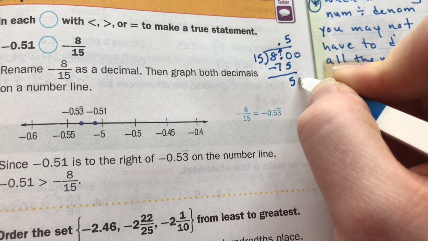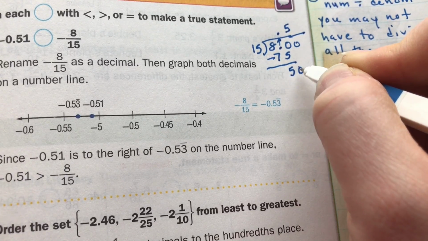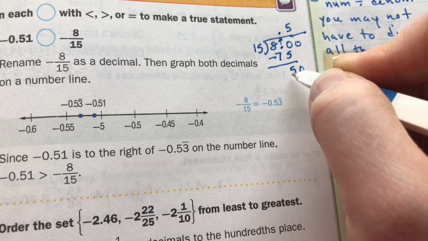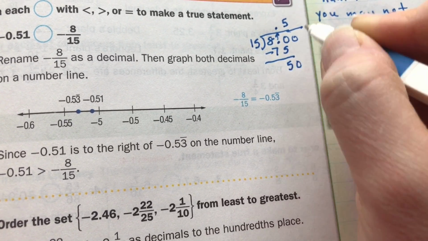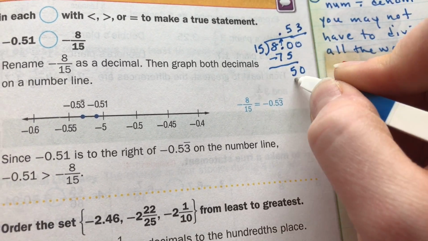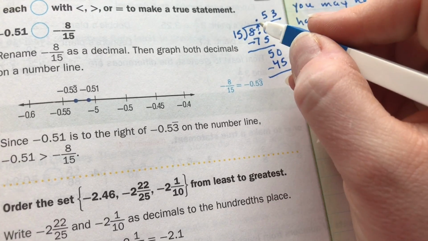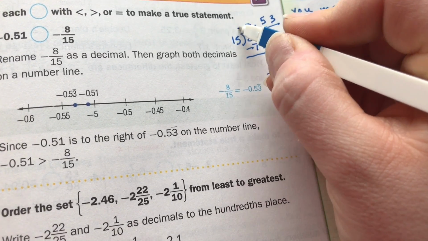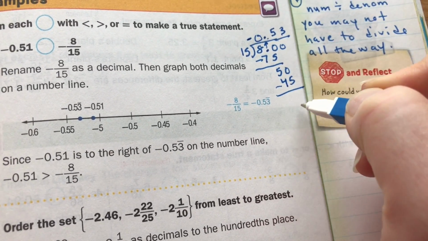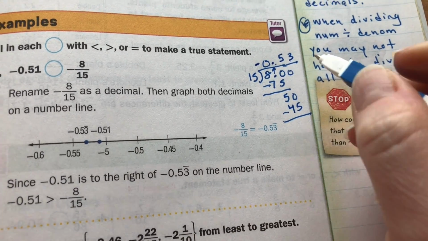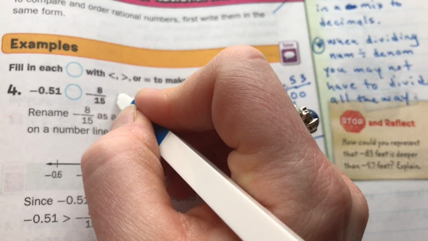And I'm going to annex and bring down another 0. So 2 15s is 30. 3 15s would be 45. And see, look, we have 0.53, and remember this is negative 0.53. I don't really have to keep going all the way because now I have something to compare to.